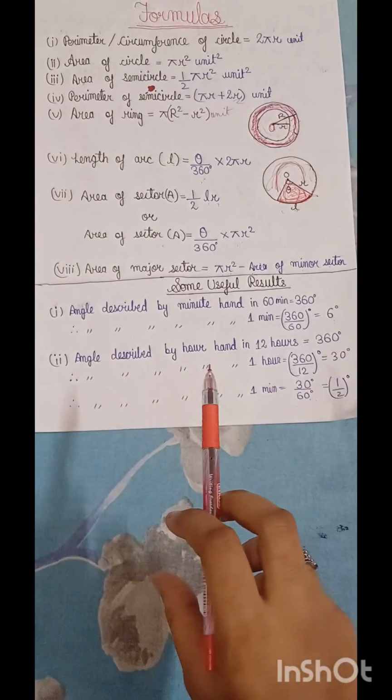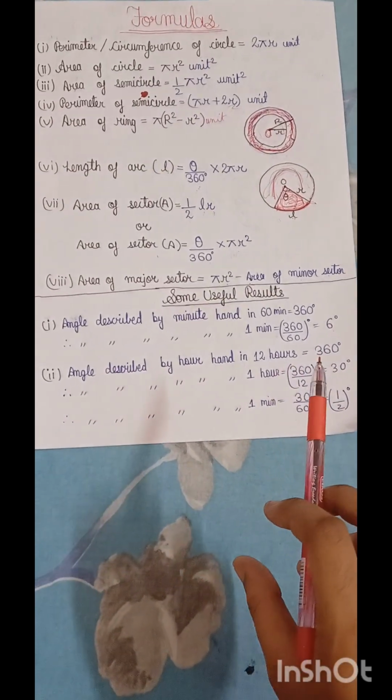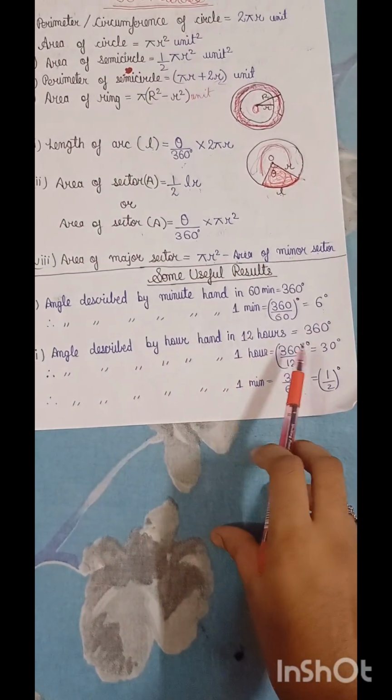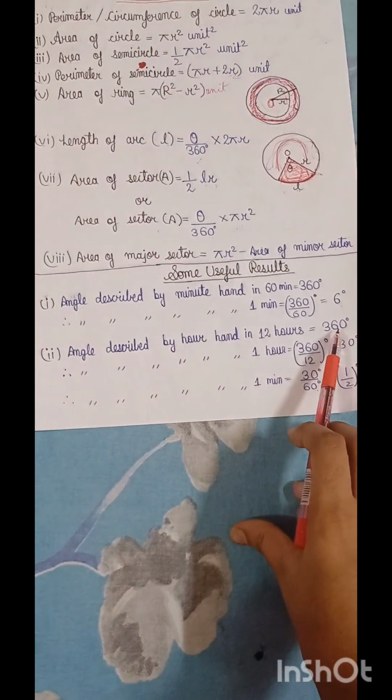Similarly, the angle described by the hour hand in 12 hours. Here we are going to talk about the hour hand. In 12 hours the hour hand creates 360 degree.